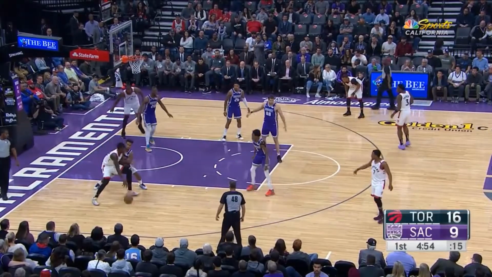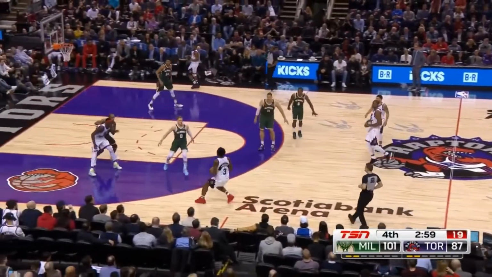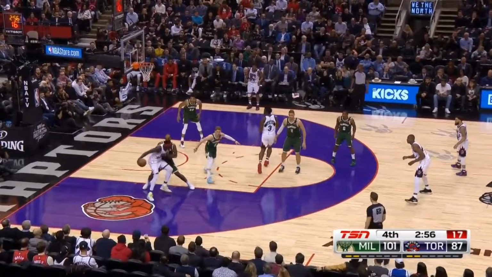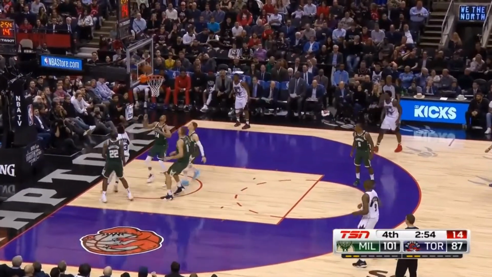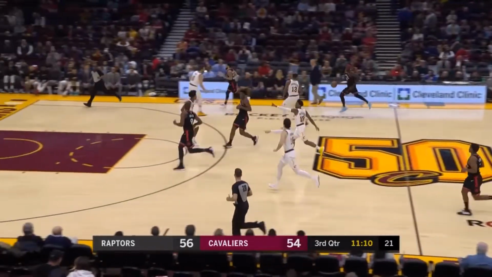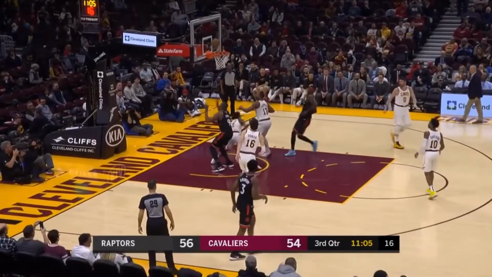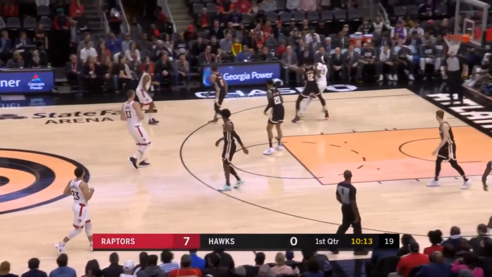Here we got Buddy Hield. Watch the pound dribble with the drop step. Very effective. Shot blocker can't get there in time. Here we got Khris Middleton. Over the top, gets the and one. Here he's going to create space with the spin move against Tristan Thompson, getting in the lane. Gets the nice finish to go.